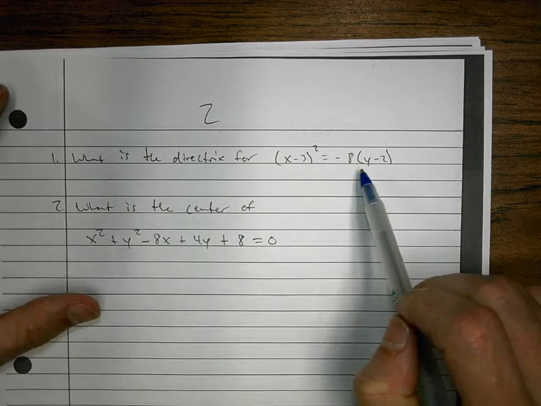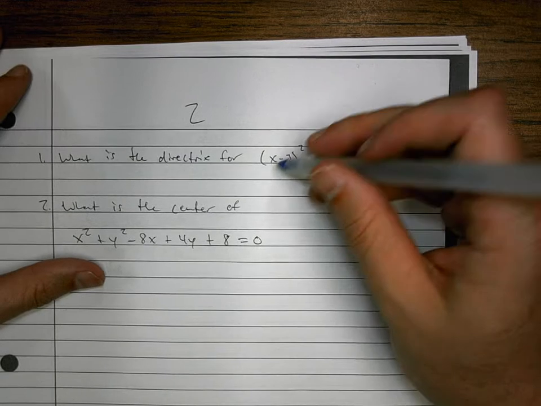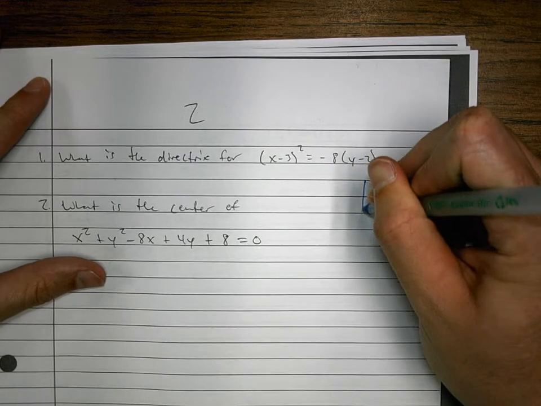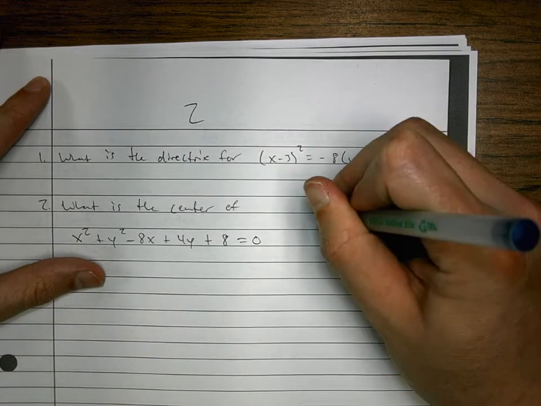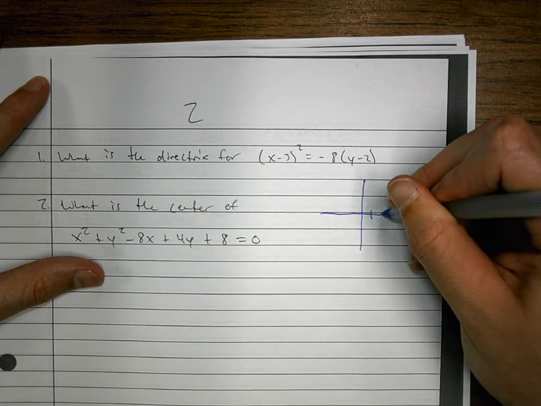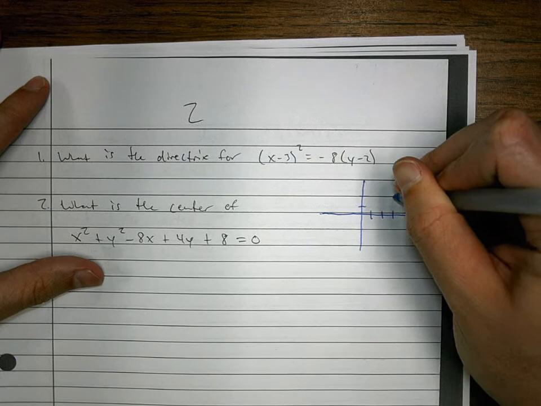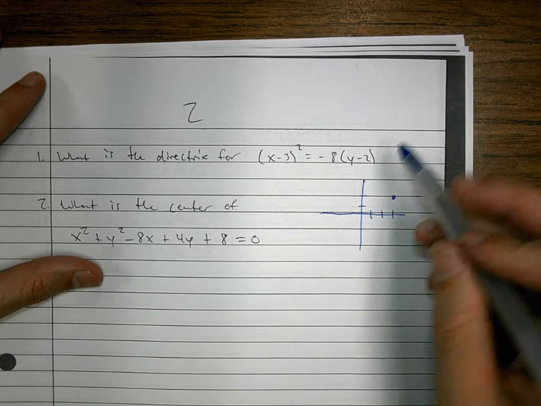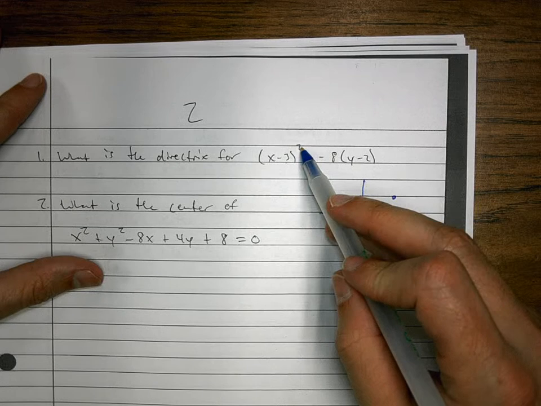Number 2, what is the directrix for this? So same thing. Let's start off with a graph. And my vertex is at positive 3, positive 2. So 1, 2, 3, 1, 2. And x is squared, so it's an up and down parabola.